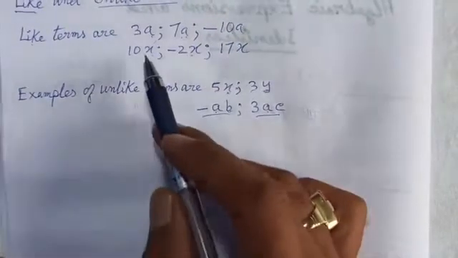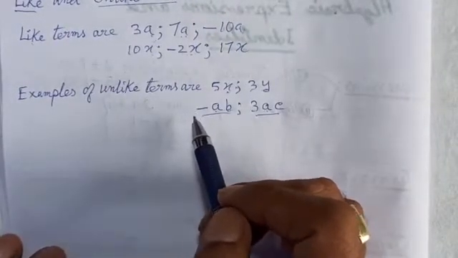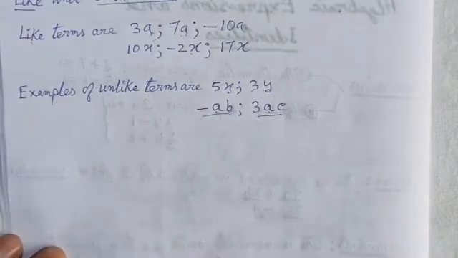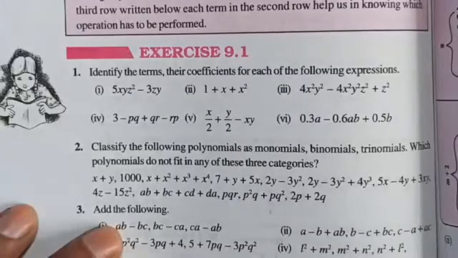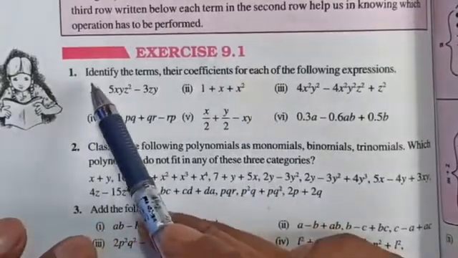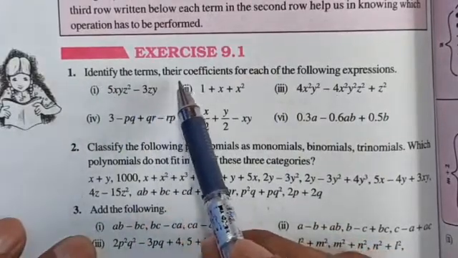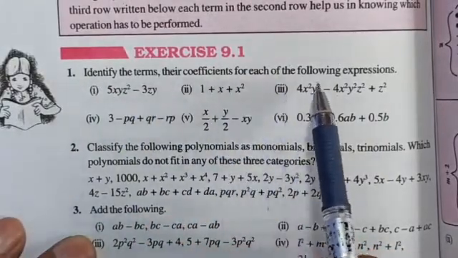If you can understand this, now we can start exercise 9.1. So let us start exercise 9.1. Exercise 9.1, question number 1. Identify the terms, their coefficients for each of the following expression.